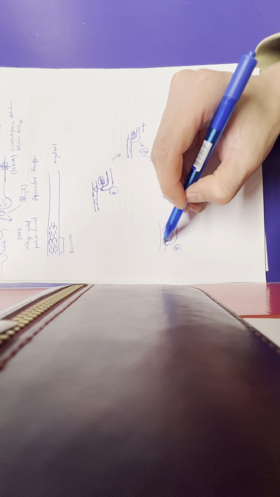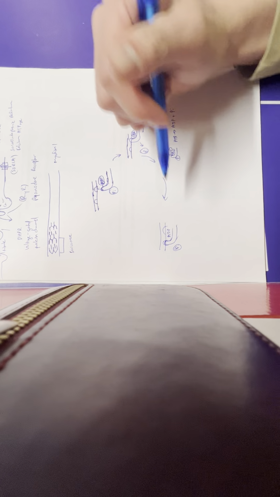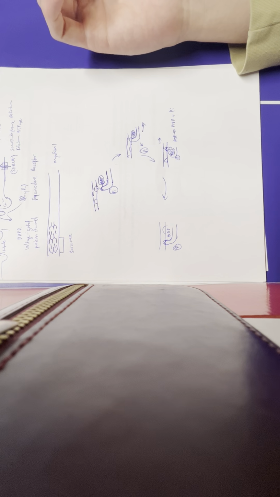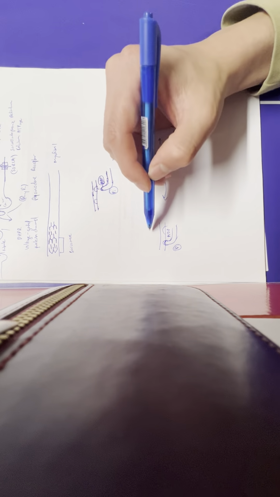So here it's bound to this one. Now here it's bound to the second one. So it shows the actin has moved forward while the myosin head stays still and it only cocks backwards, or changes its angle, basically. And again, we are now back to the first cycle. So this is basically the muscle contraction cycle.